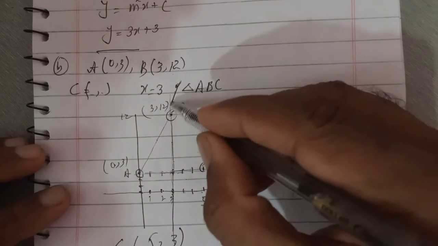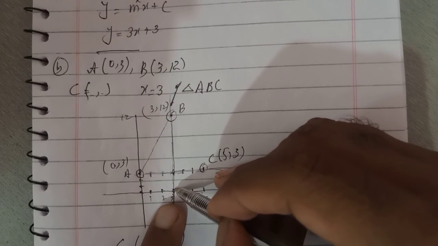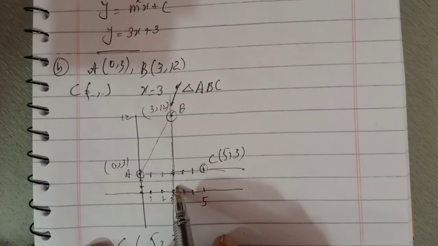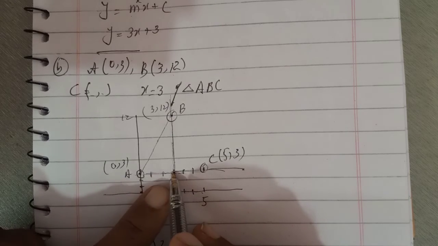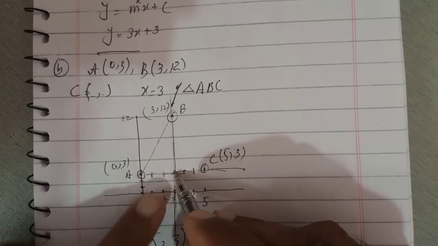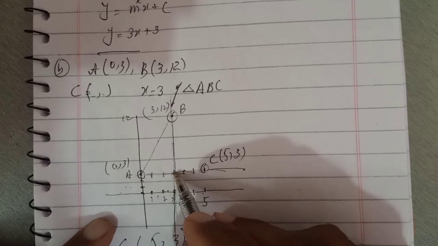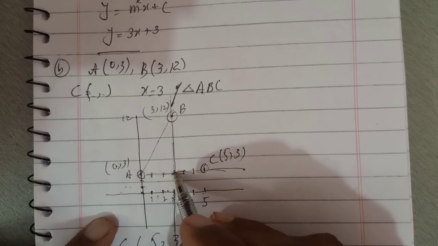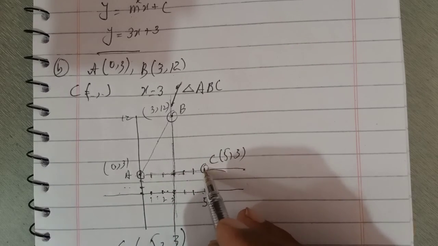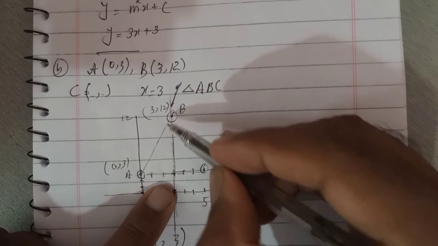So I draw this line of symmetry which is x is equal to 3. I draw this line which is parallel to the y-axis and perpendicular to the x-axis. Point B lies on the line of symmetry, therefore B has no reflection. But from this line, I will move towards A and count the chambers. These are 1, 2, 3, 3 chambers. I move to the right hand side 3 chambers away from this line, 1, 2, 3, and reach the point C.